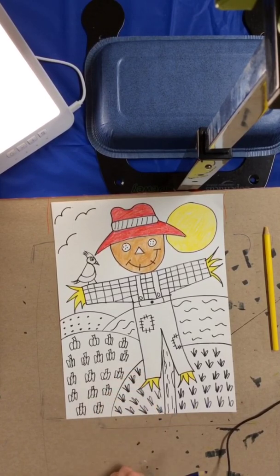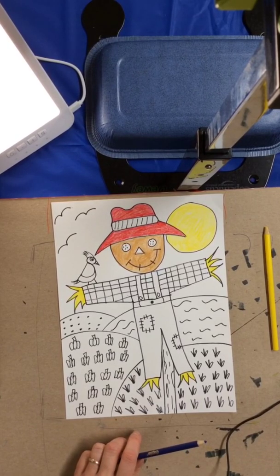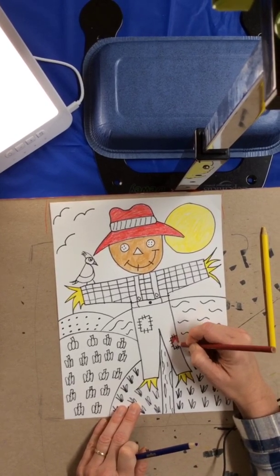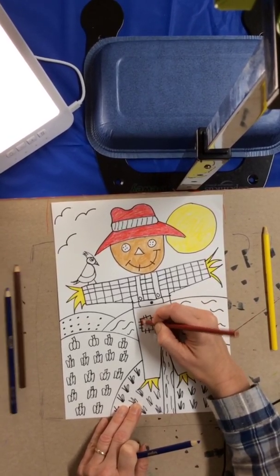Aw, that's cute. I love my little Scarecrow so far. He's so cute. Now, I think I might also color one of his patches red. Or maybe both of them.